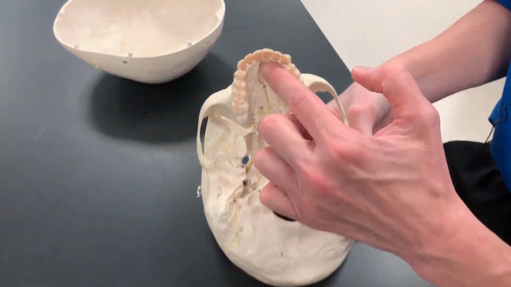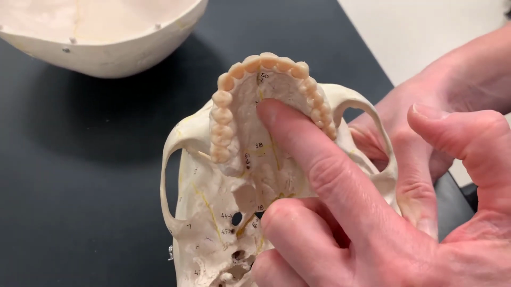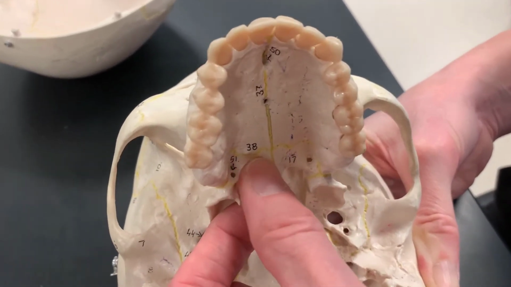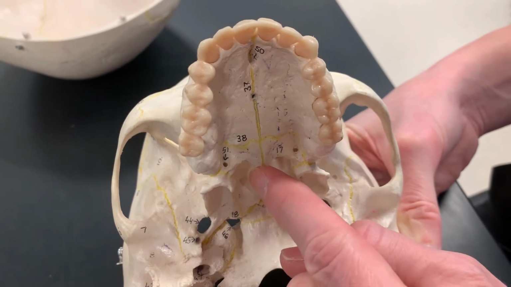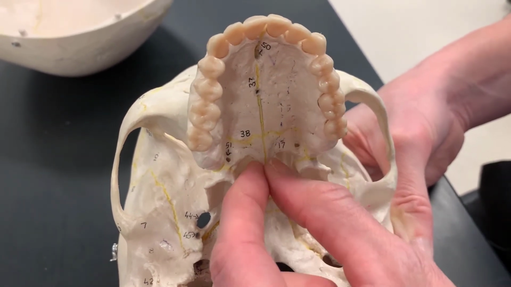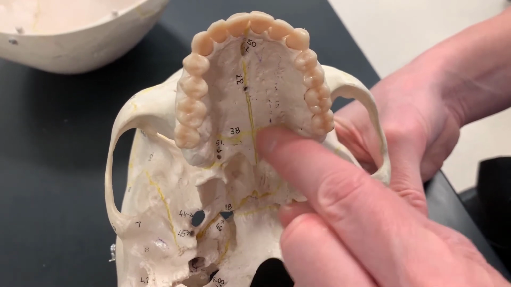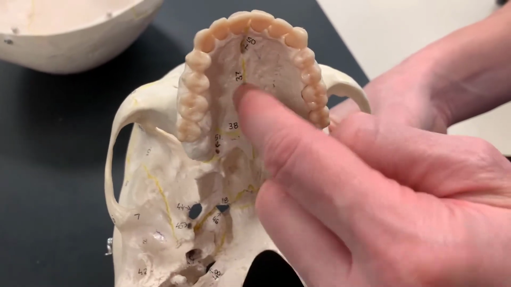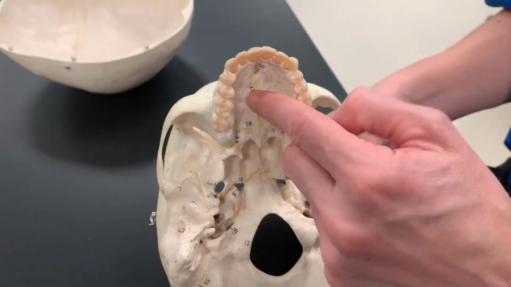All right, now let's look at the bottom of the skull here. And this piece right here is still part of the maxilla. But when we get to this part right here, this is called the palatine bone. So this part right here, the most posterior part of the roof of the mouth, is the palatine bone. That is continuous with the inferior portion or surface of the maxilla.